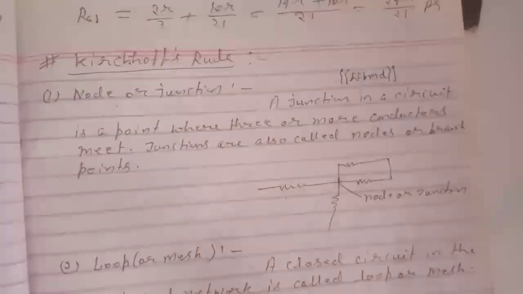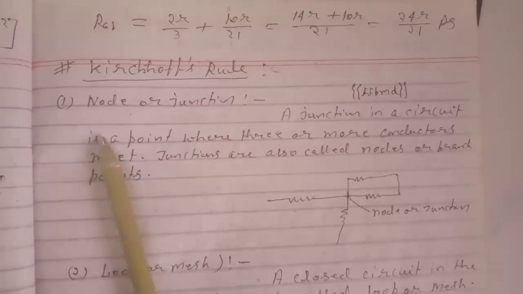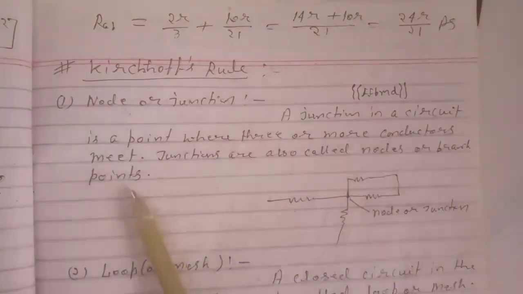Next I am going to talk about Kirchhoff's rule or law. To discuss this rule and law, we first have some points to be noted. Some definitions we should know about some topics, for example, node or junction. What is a node or junction? A junction in a circuit is a point where three or more conductors meet.